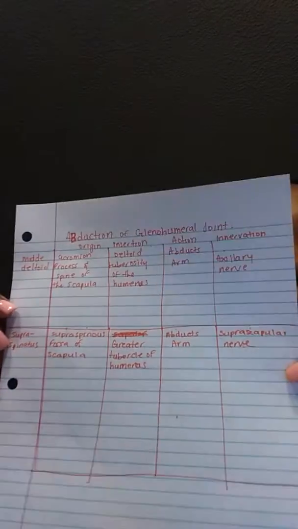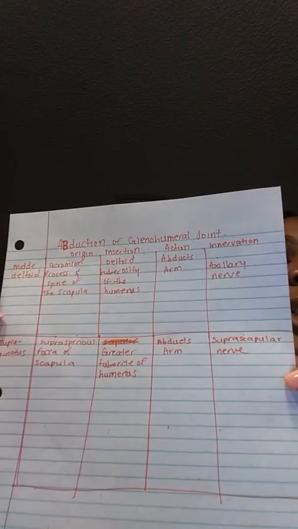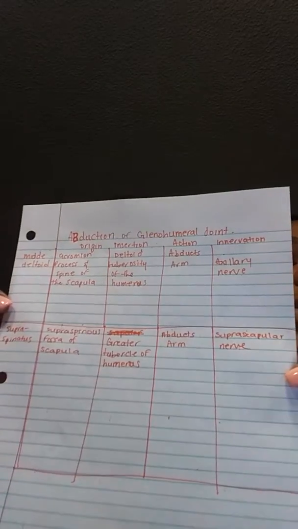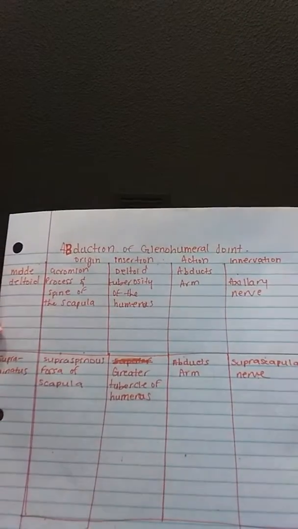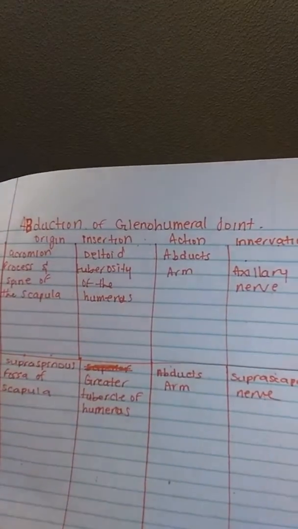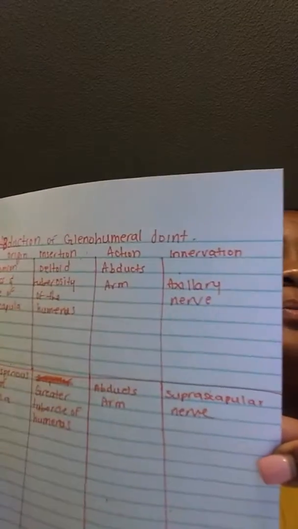As for abduction of the arm at the glenohumeral joint, we have two muscles, which are the middle deltoid and the supraspinatus. The origin of the middle deltoid is at the acromion process and spine of the scapula. Insertion is at the deltoid tuberosity of the humerus. Actions include abduction of the arm, and innervation is the axillary nerve.